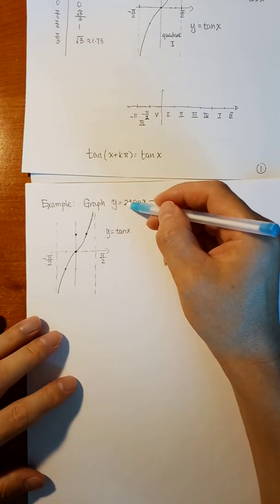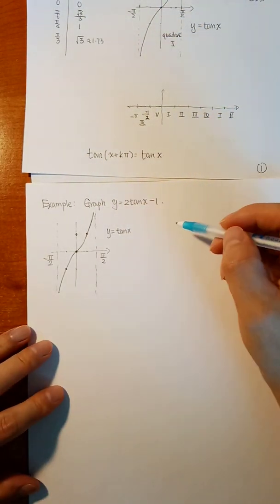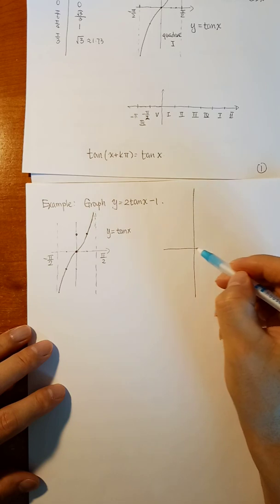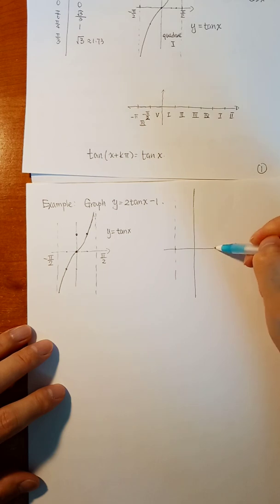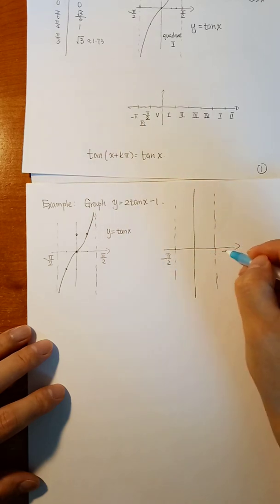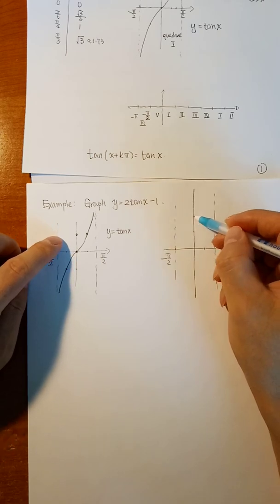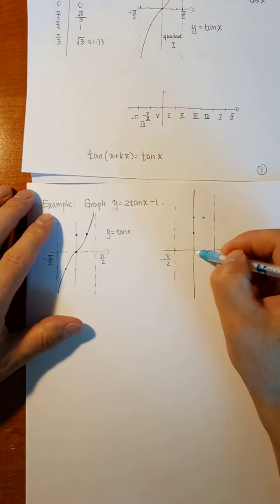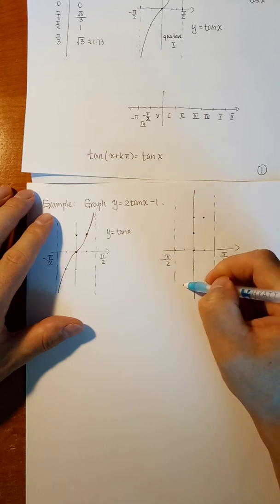And then you're going to multiply the tangent of x by the coefficient 2. You're going to do the vertical stretch. Okay, so it's negative pi over 2, positive pi over 2. It's pi over 4. Originally it's 1, it's here. Now it becomes 2. Multiply it by 2. Tangent of pi over 4 is 1 times 2 is 2, so it's here. 0 is still 0. Negative pi over 4 is negative 1. Now it becomes negative 2.